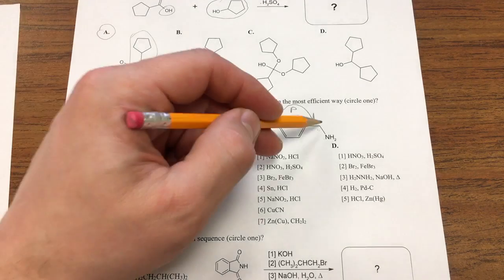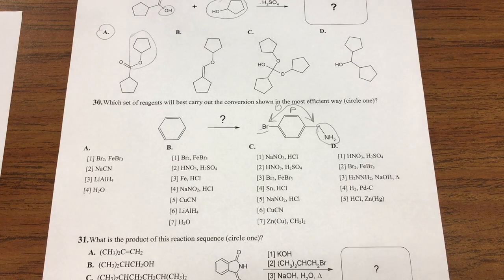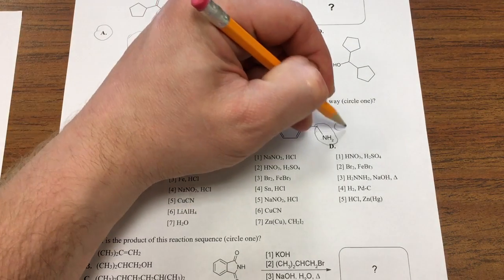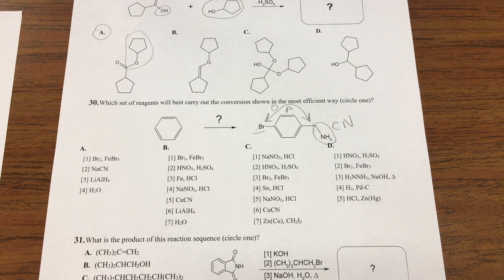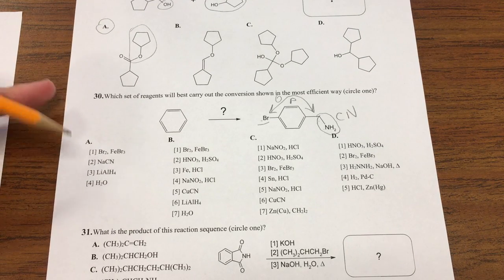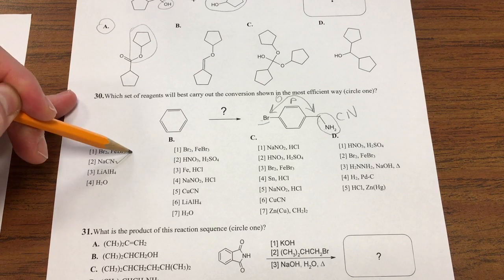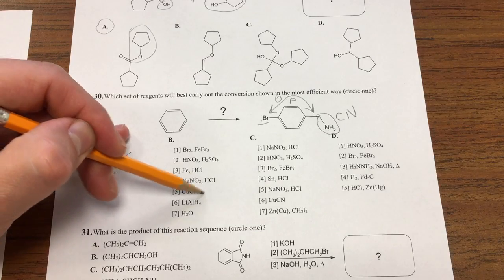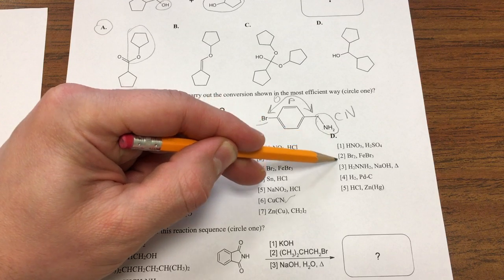And this here looks kind of confusing, but that is a reduced form of a CN. Now you may not know that, and you may have to just refer to the answer choices. That is one carbon that was added, and a nitrogen. We can look through our list of reagents and see if we can find that one carbon. Here we have it. Here we have it. Here we have it. We go to answer choice D.